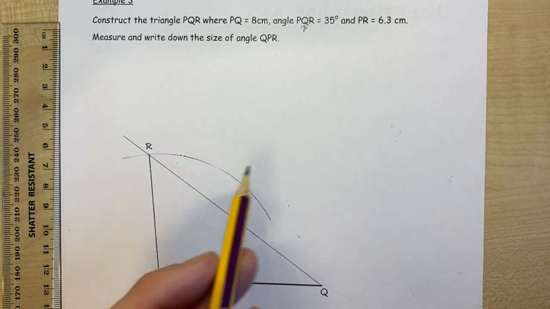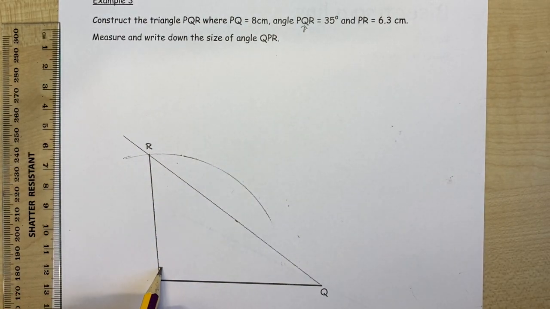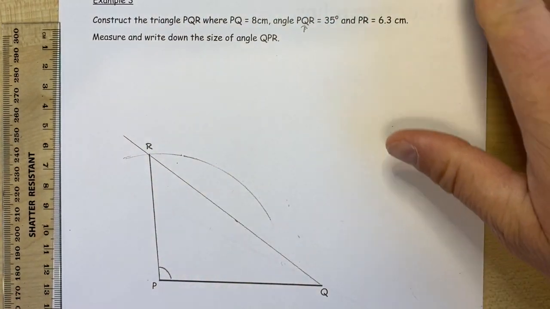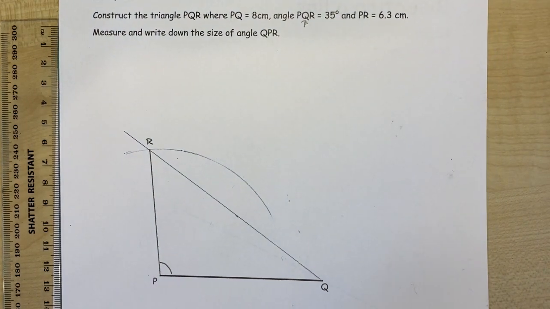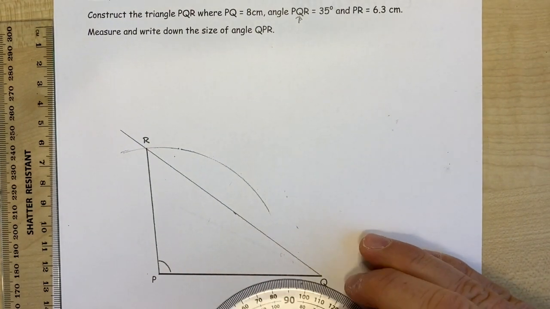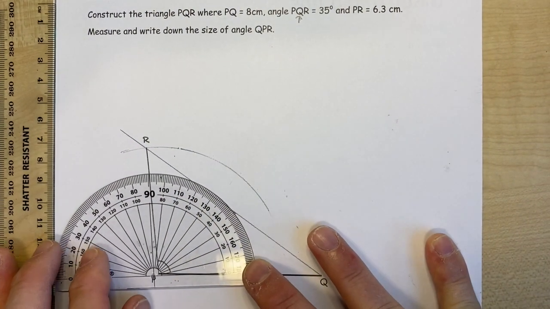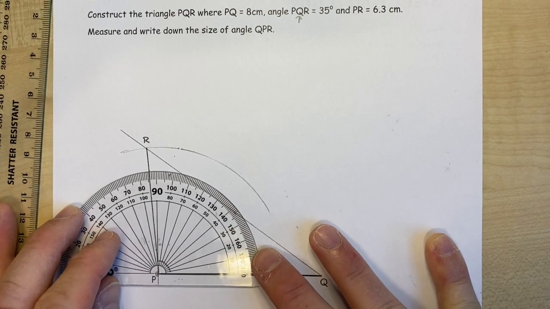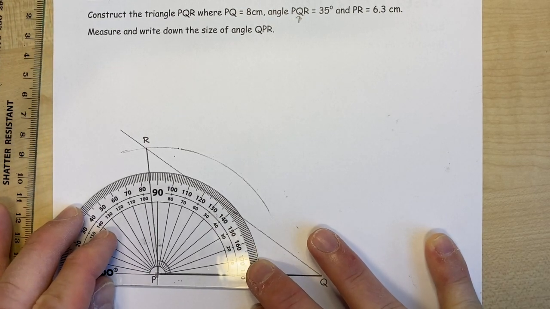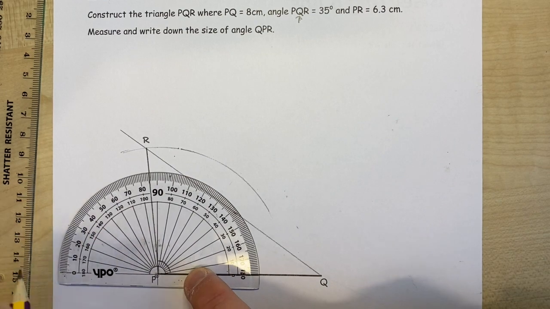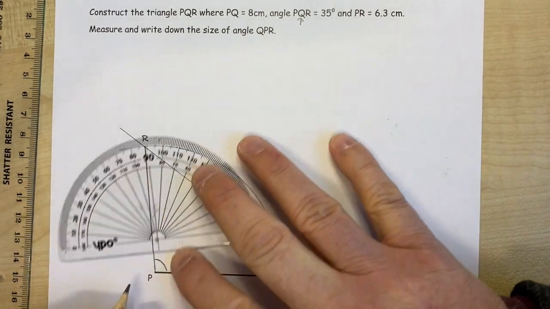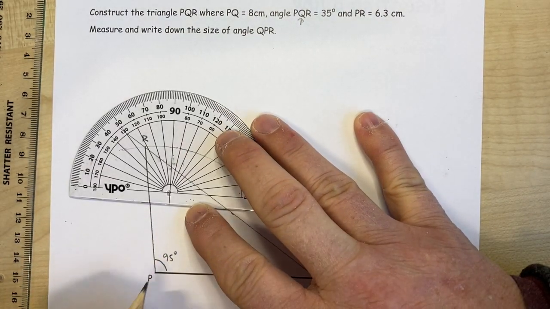So in this case, it asks you to work out the angle P. And for the one that I have drawn of the two options I could have had, if I line up the protractor, you can see it's over 90, and it looks like it's 95 degrees.